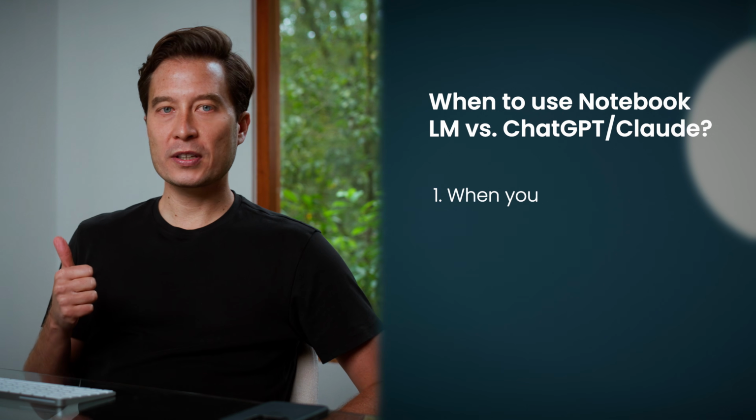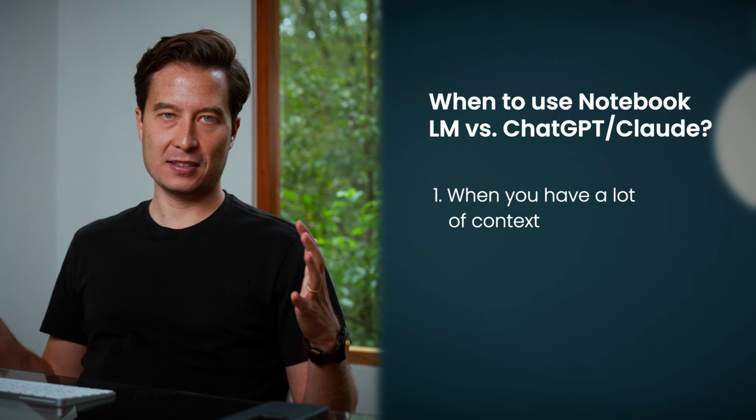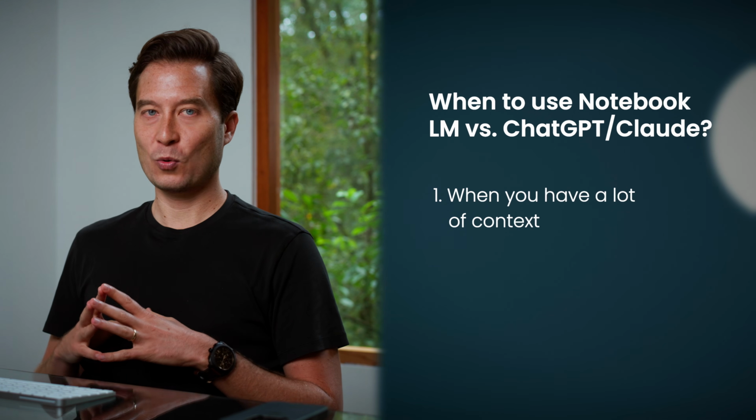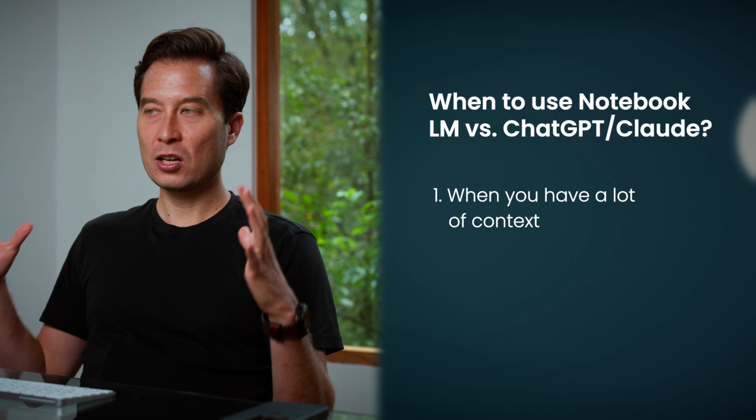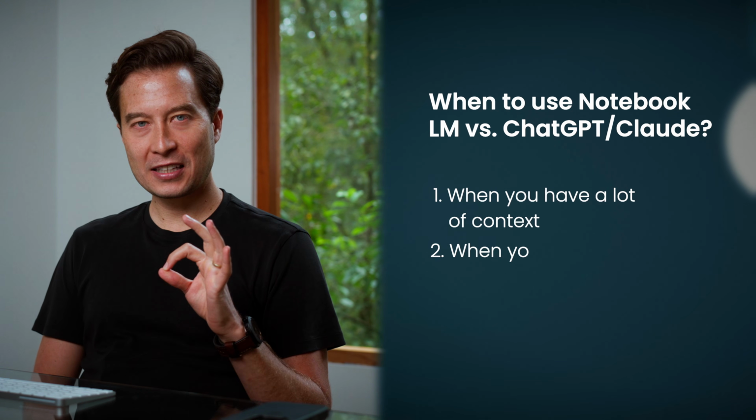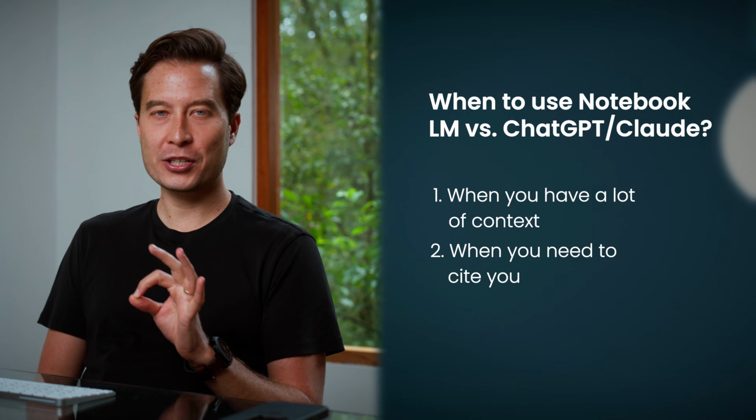The first is when working with massive information sets. NotebookLM is based on Gemini, which has a 25 million token context. When you have a lot of documents, a lot of data that you're trying to dump in there, NotebookLM is a great choice. The second scenario is when accuracy and precise citations really matter.